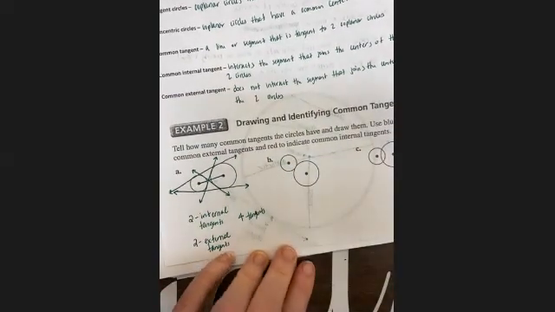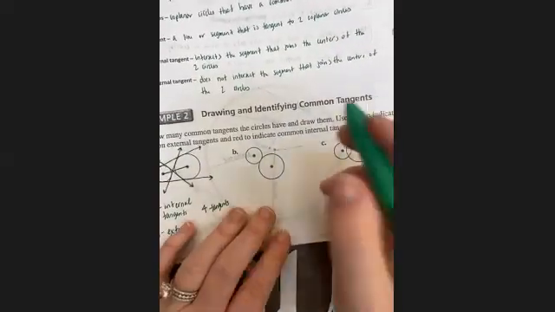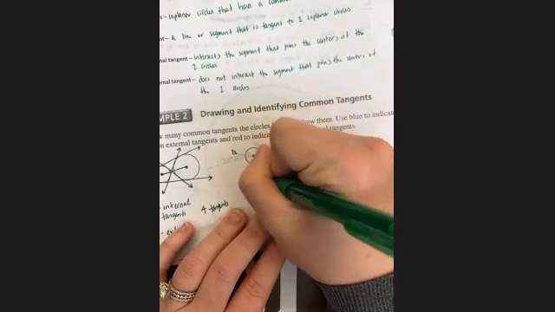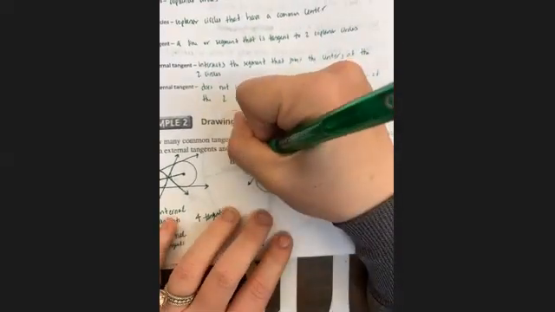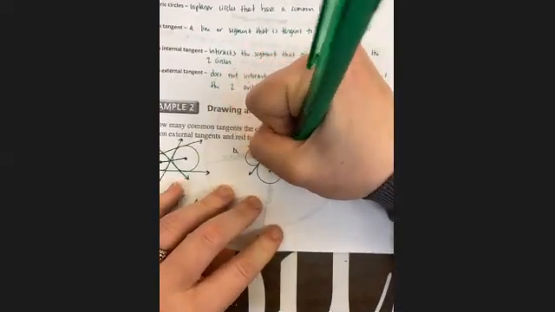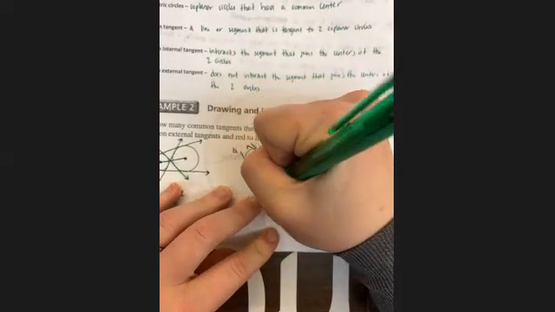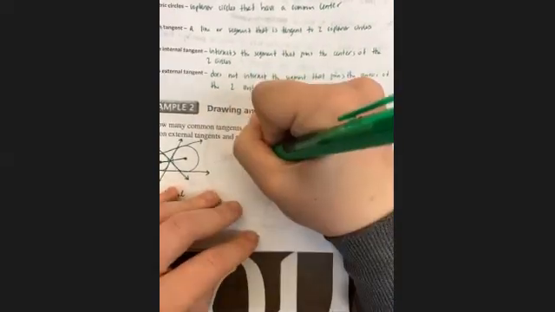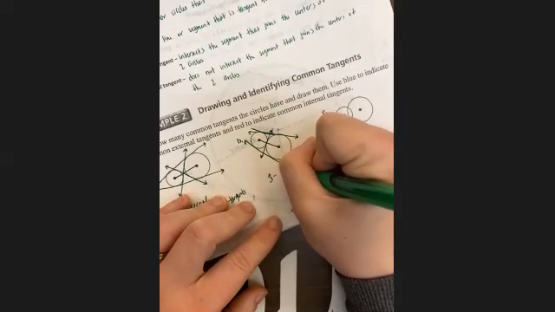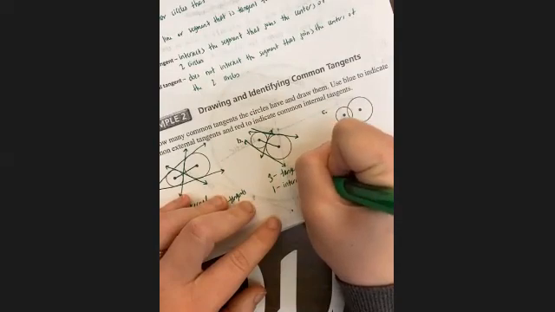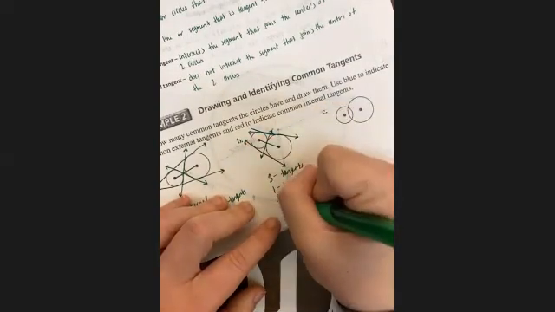All right, on this one, I have a tangent here, and I have a tangent. Ooh, sorry, I started that one off badly. I have this tangent and I have this tangent. Connect the centers. In all, I have three tangents. One of those is internal because it crosses that line, and two are external.